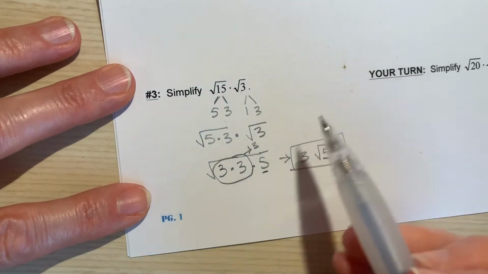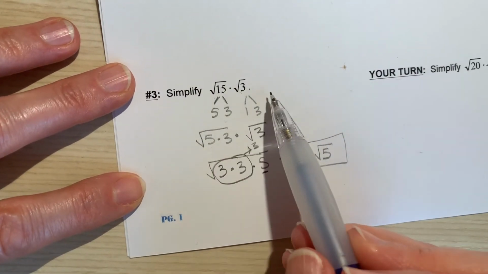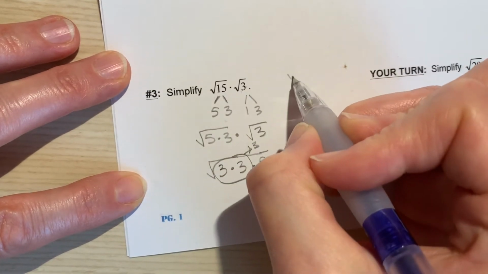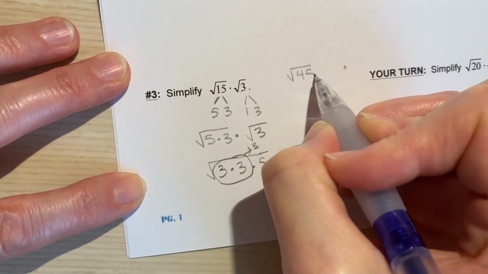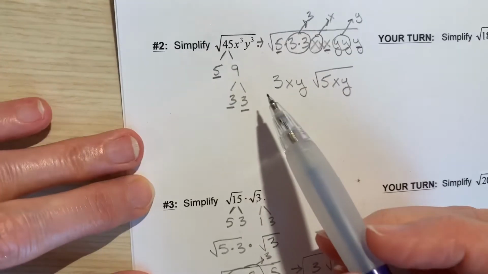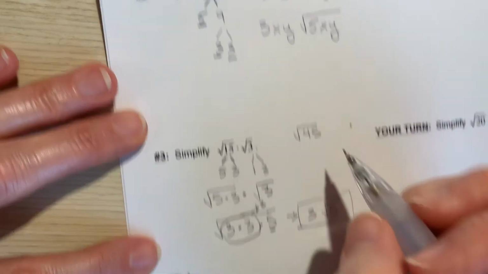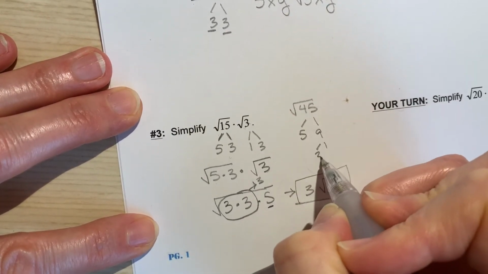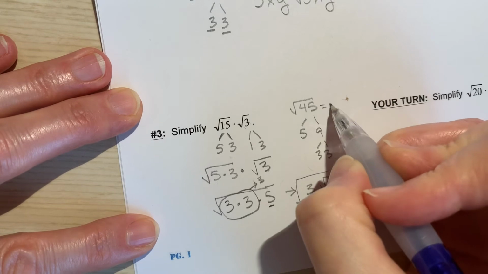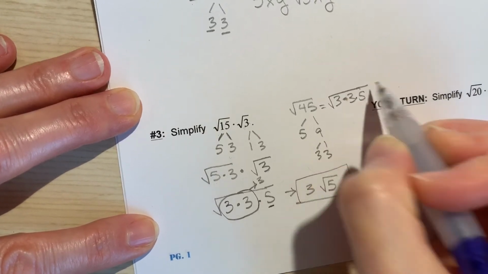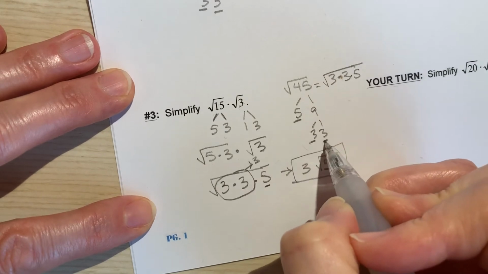So let me show you quickly if I had multiplied first. If I had multiplied first, 15 times 3 is the square root of 45. And then I would have done a tree on that. Oh, if you look up here, we just did a tree on that, but I'll redo it. So this is 5 times 9 and 3 times 3. So this is the same as 3 times 3 times 5, the bottom of my tree.